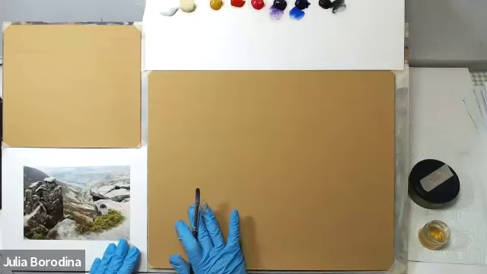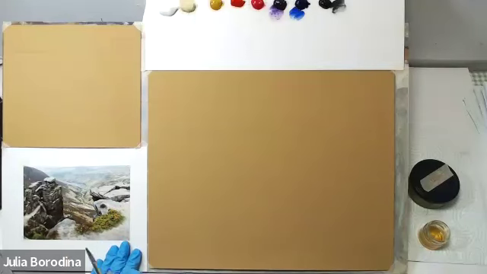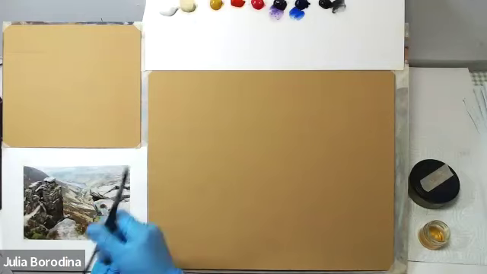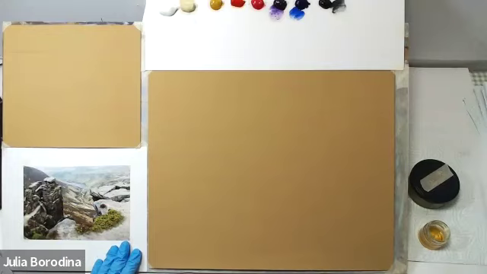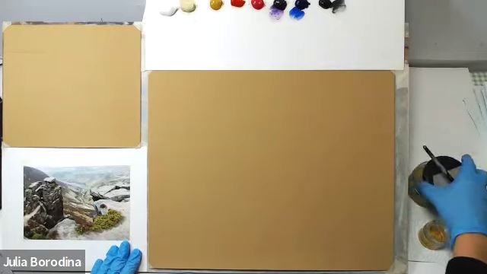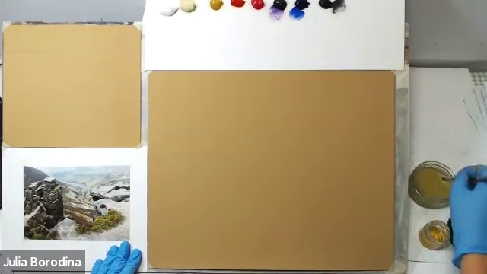So we identified those three elements, but what I'm going to do on my sketch is plan my overall main darknesses, my tones, and work out my main colors.